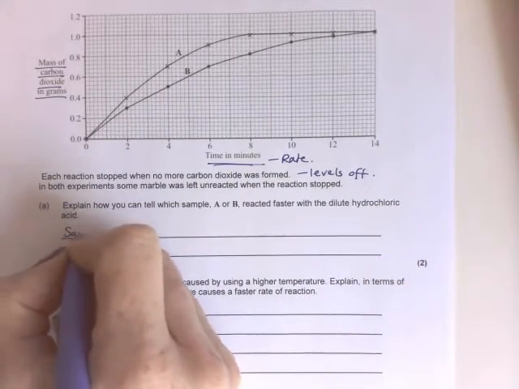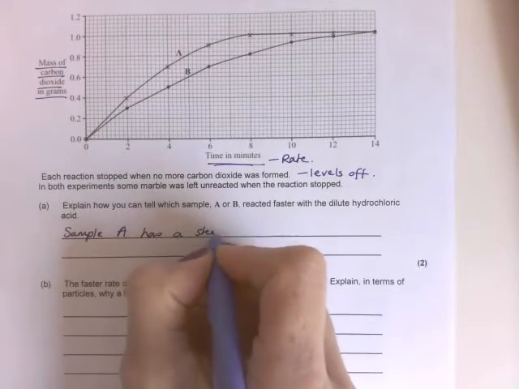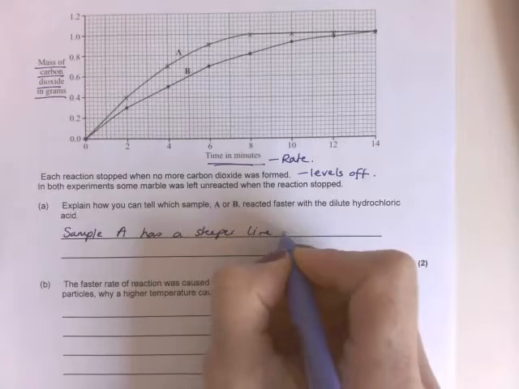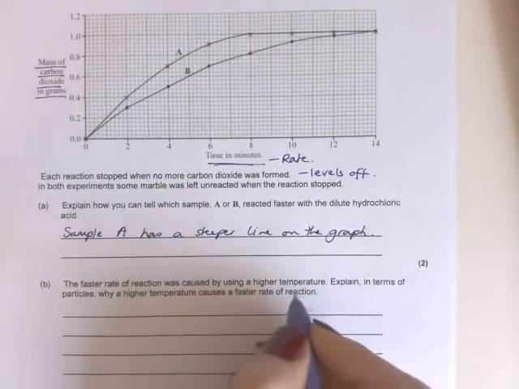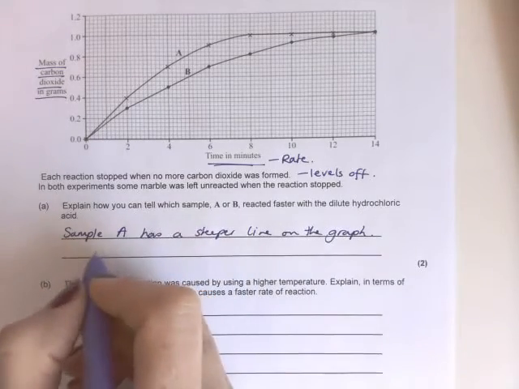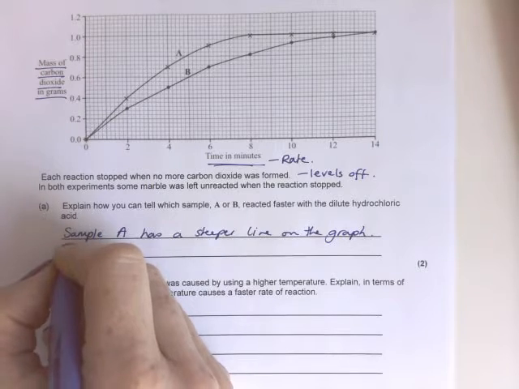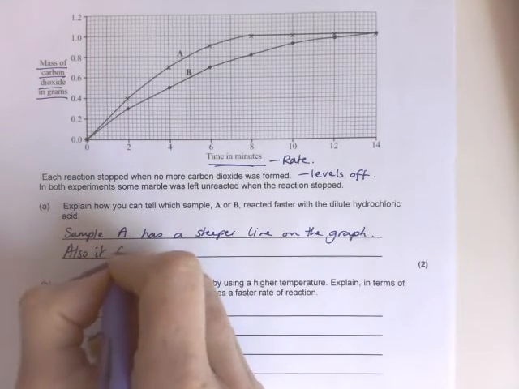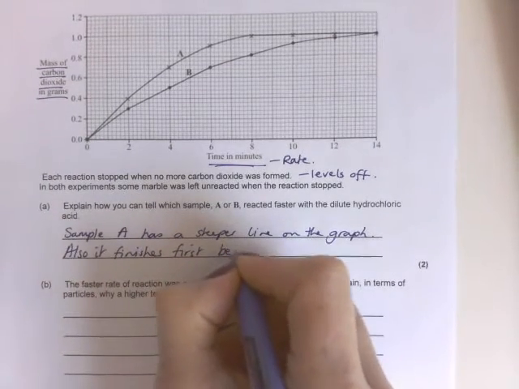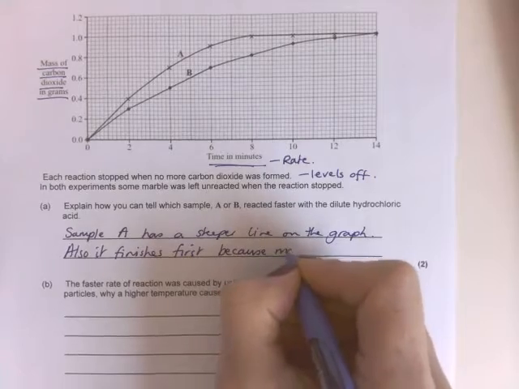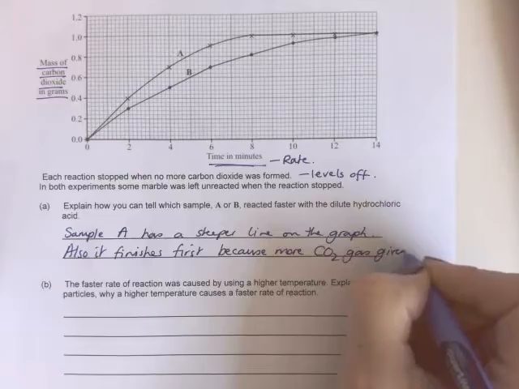So sample A has a steeper line on the graph, which would get me one of the marks, and also it finishes first because more CO2 gas is given off.